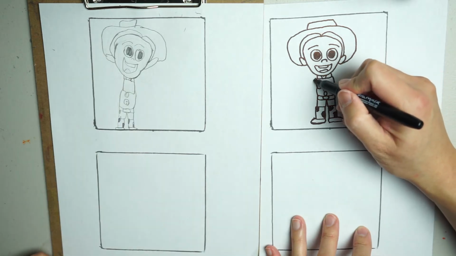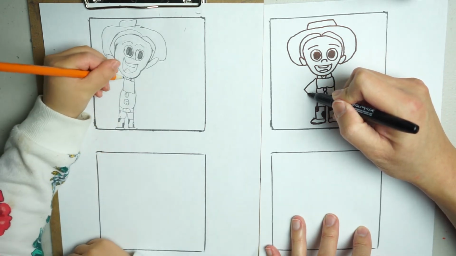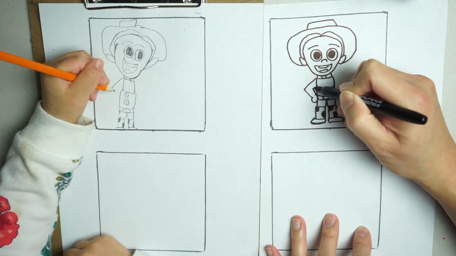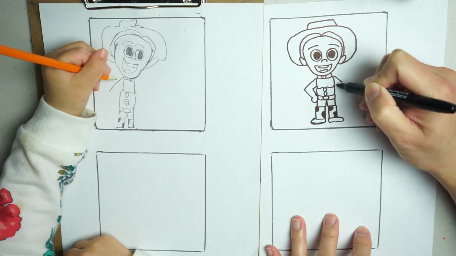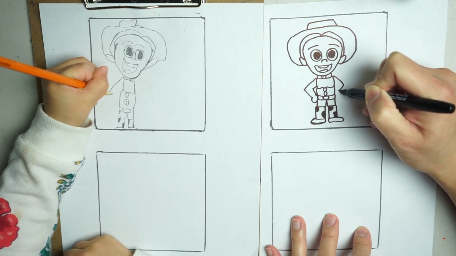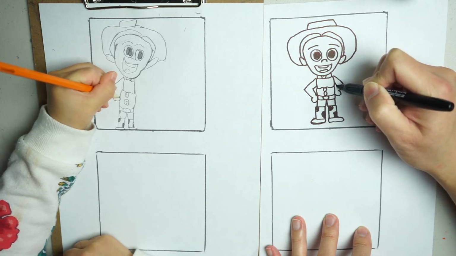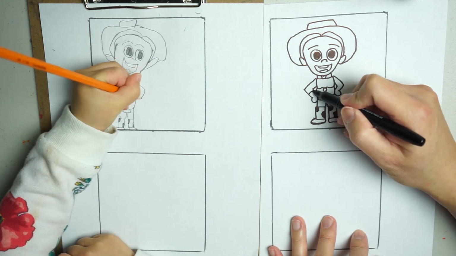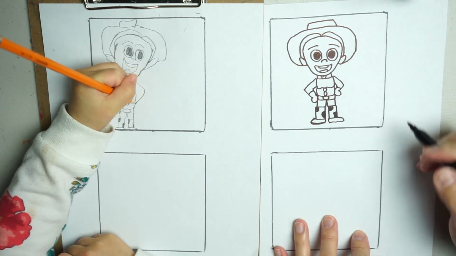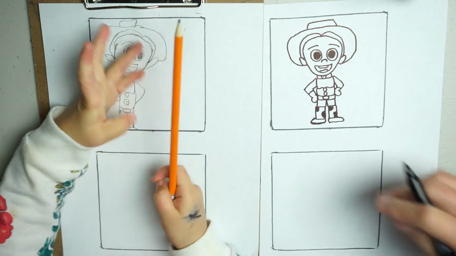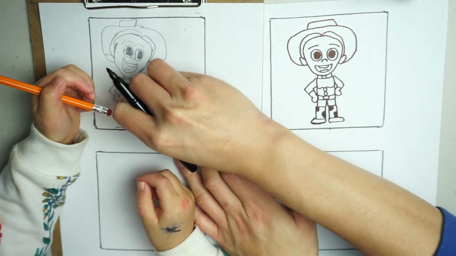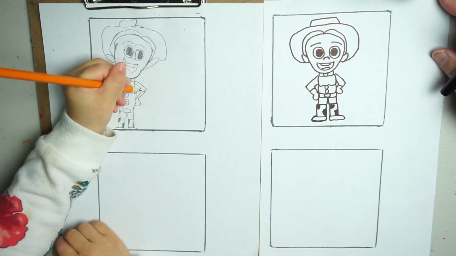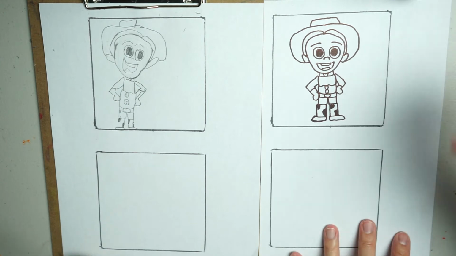I'm gonna draw her arms. So she's got her arms on her waist, kind of like Buzz Lightyear's? Buzz Lightyear's, yep. So arms, she's wearing gloves. So we're gonna draw a glove here, okay? An eraser, please. Okay. Then we're gonna finish.